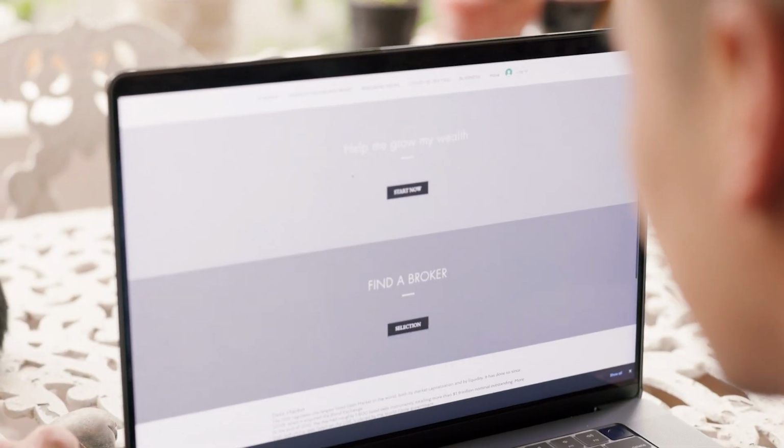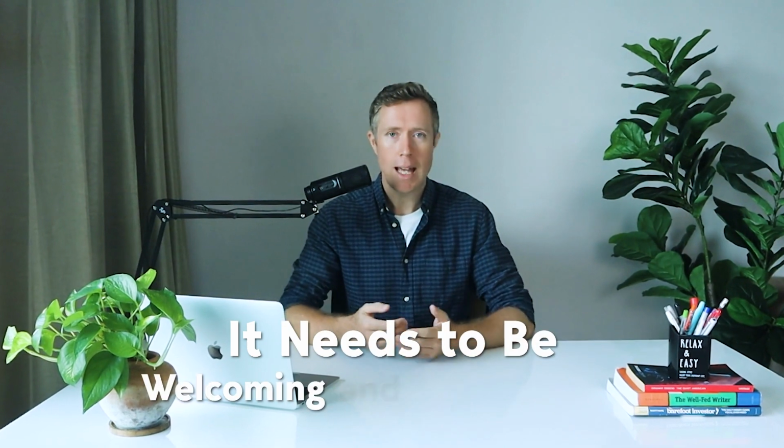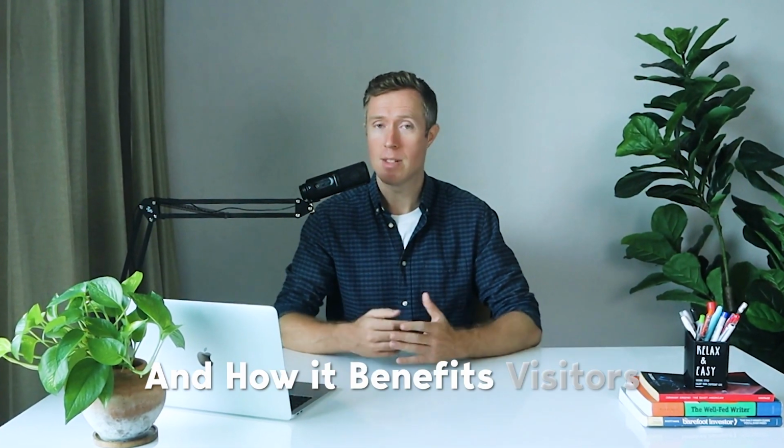The homepage is the most important page on any website. Because it's the first page people see, it needs to make a great first impression. Think of your homepage as the entry point or the lobby to your business. It needs to be welcoming and also communicate what the website is about and how it benefits visitors.